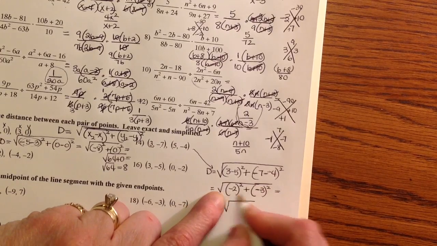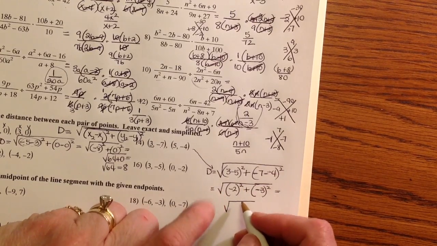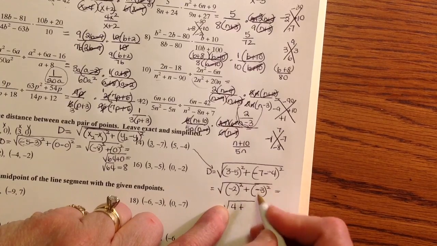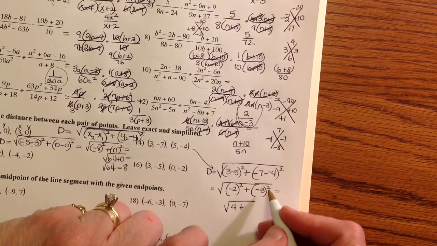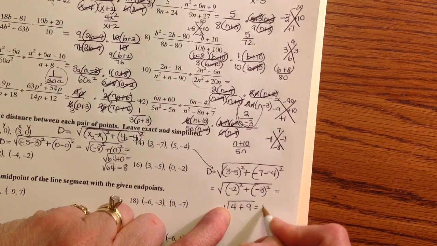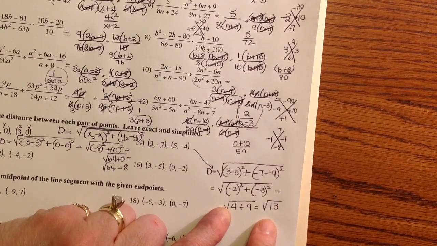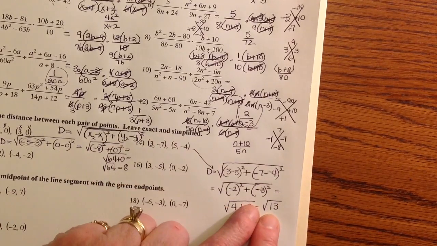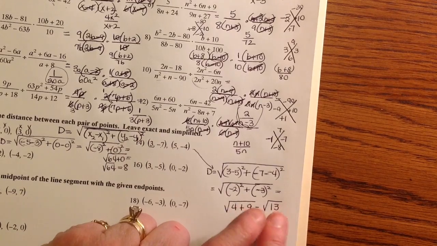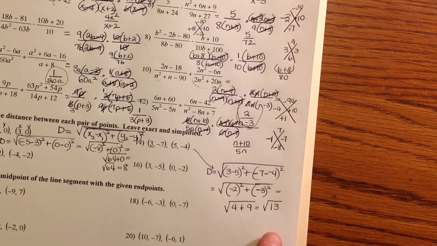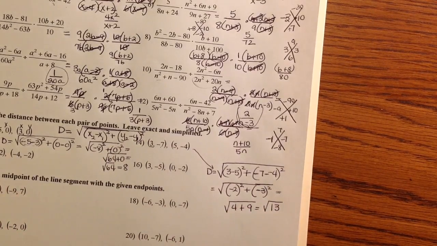So I've got square root of negative 2 squared is negative 2 times negative 2, which is 4. Negative 3 squared, negative 3 times negative 3 is 9. And that's square root of 13. And that will not break down. It says leave exact and simplified. That's the exact answer. Square root of 13 is just 1 times 13. It doesn't have any pairs in it.